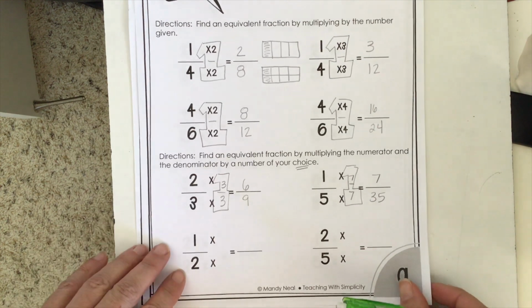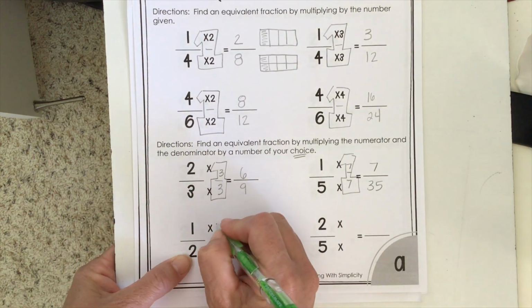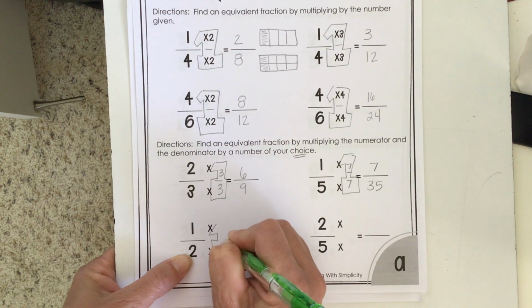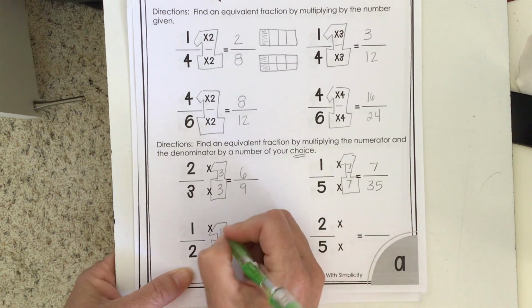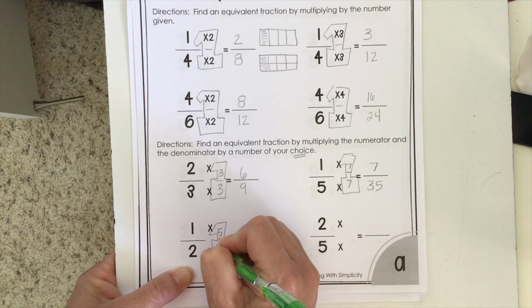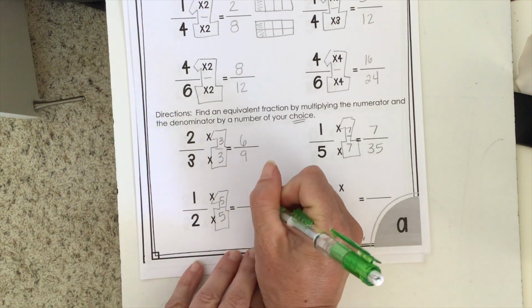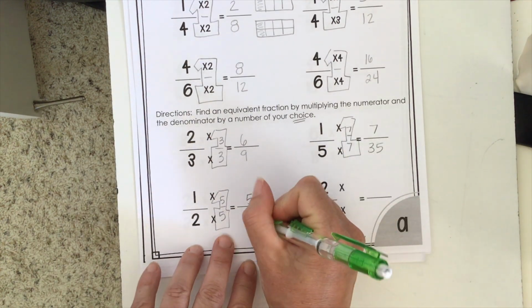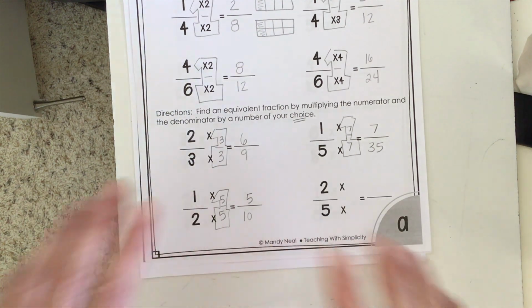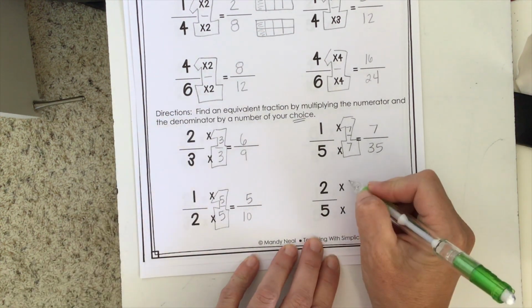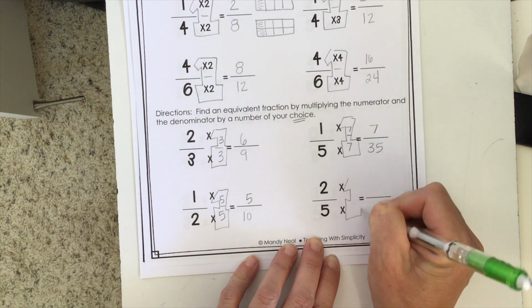So let's finish up this page. 1/2. I'm gonna multiply it by, how about 5/5? Okay, so I multiply straight across. 1 times 5 is 5. 2 times 5 is 10. 1/2, 5/10, equivalent.